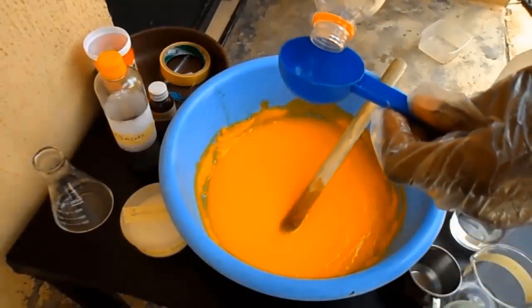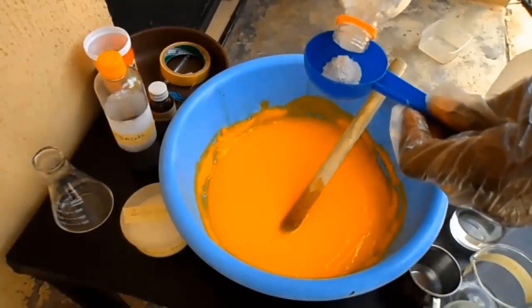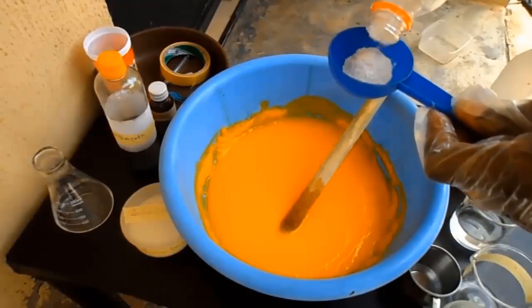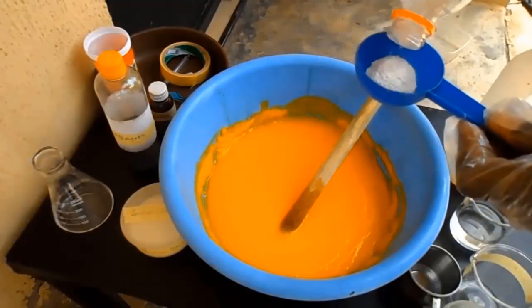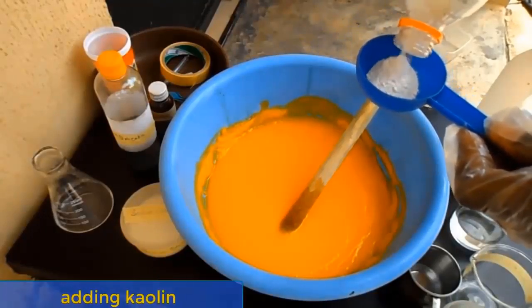Now we're going to add some quantity of kaolin. Just a tablespoon will be okay. We'll just add kaolin into it and we're stirring it now.